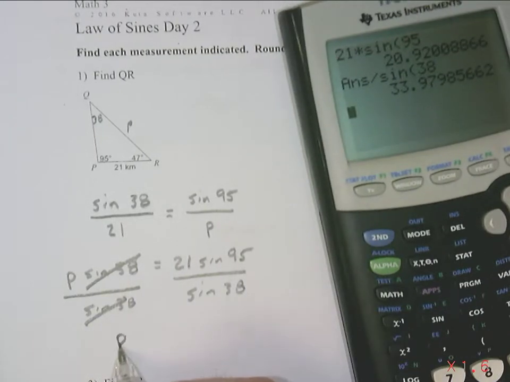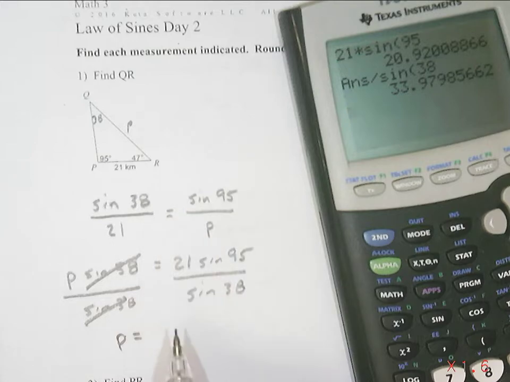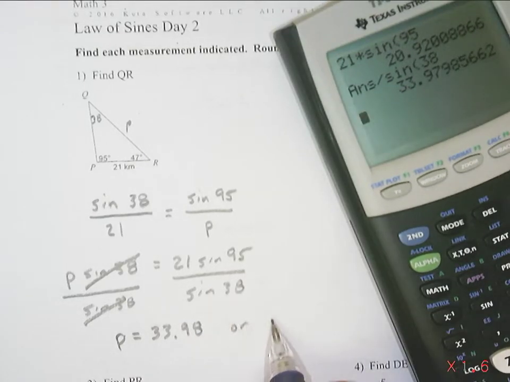So little p, or if you want to call it QR, totally fine. 33.98 is a typical test question. However, on this ditto, rounded to the nearest tenths would give us 34 kilometers. So one of those for now.